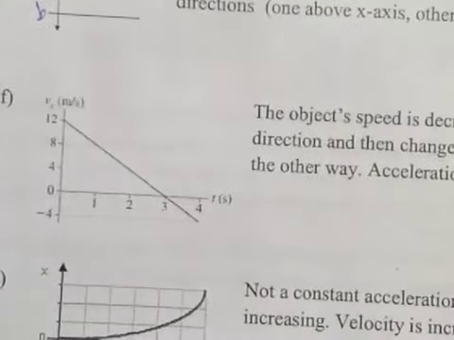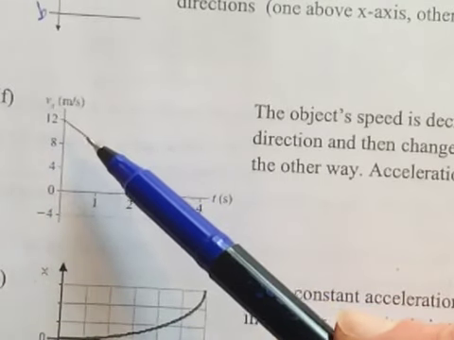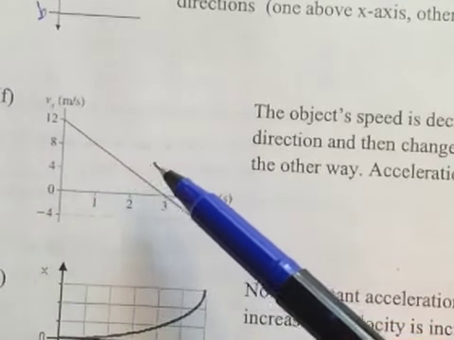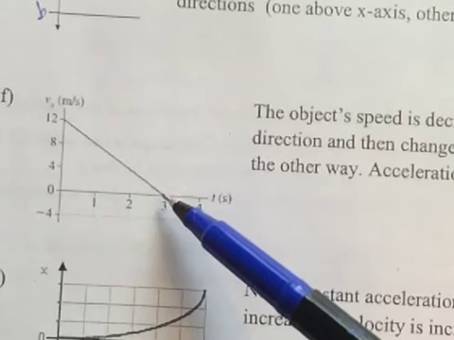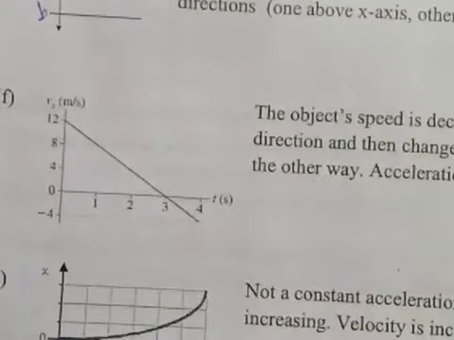This could be, again, throwing a ball up in the air, right? So I give it some initial velocity, but as it goes up, it slows down, it slows down, it slows down. When it gets to the highest point, it stops, and then it speeds up on its way back down.